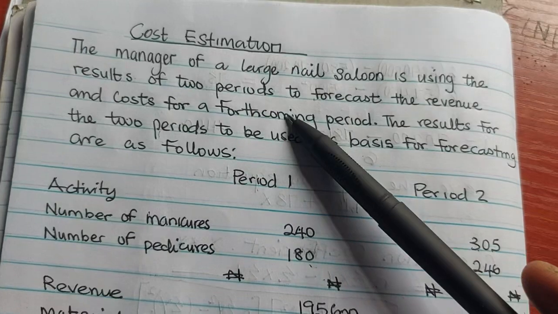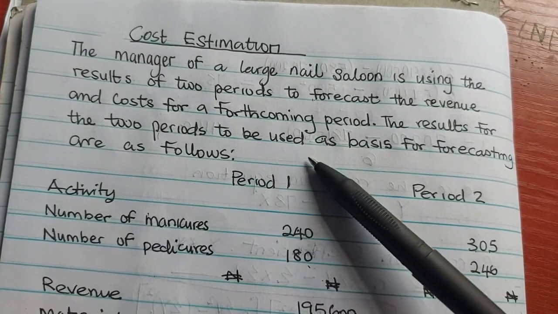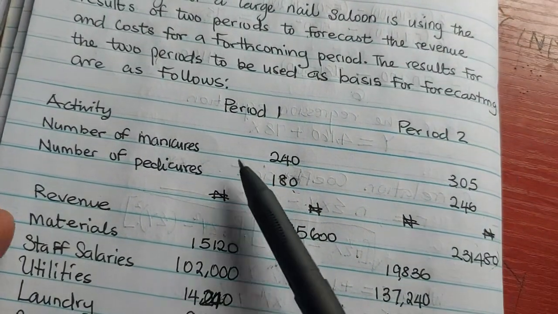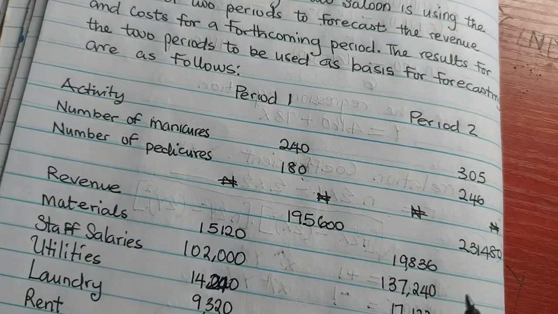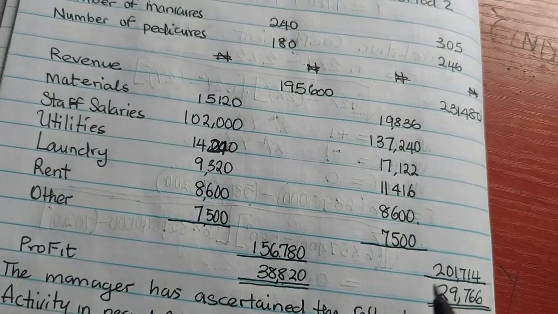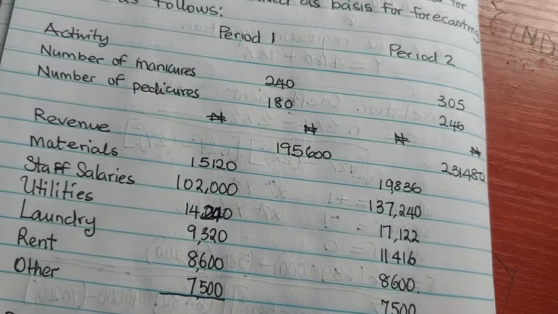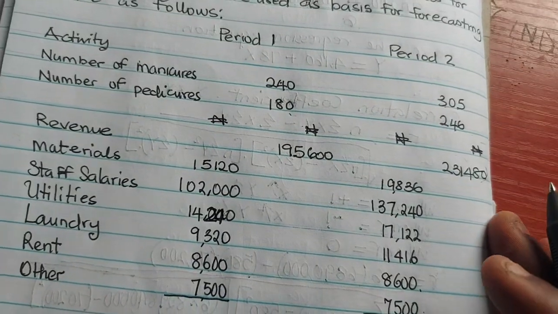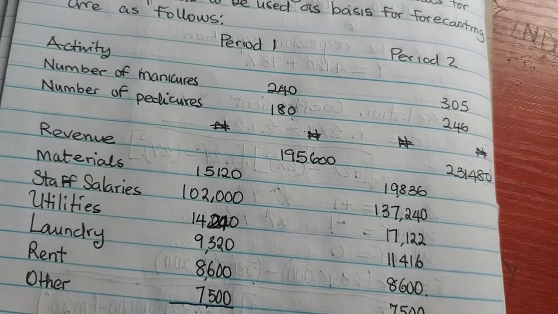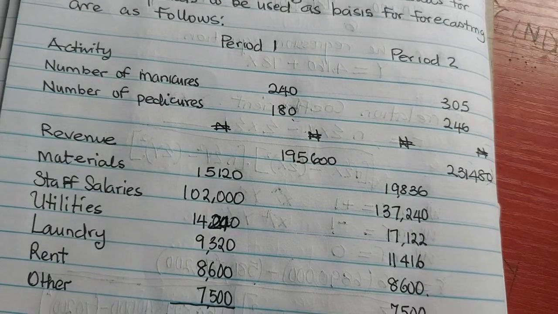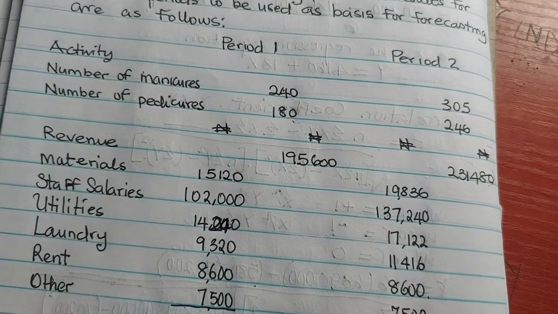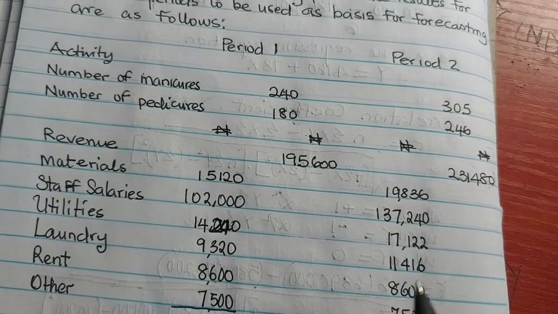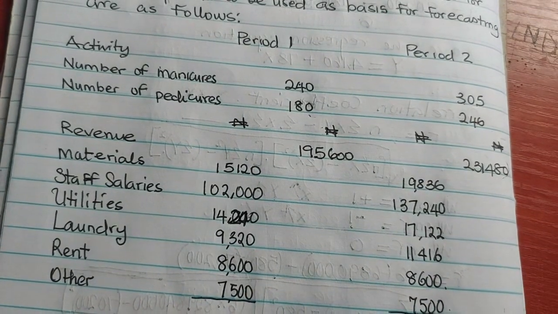The manager of a large nail salon is using the results of two periods, period 1 and period 2, to make forecasts for period 4, according to the requirements of the question. Like I told you, as a management accountant, you are in charge of projecting into the future of the company, for example, to estimate what the total cost will be in future by using information from the past records.